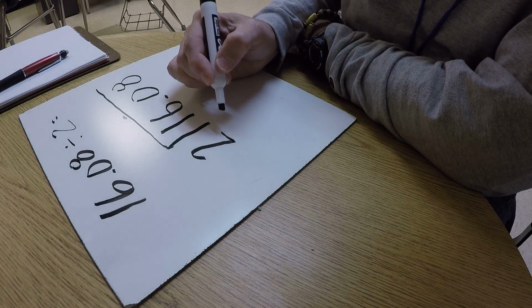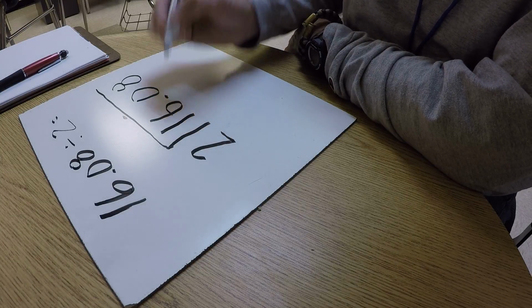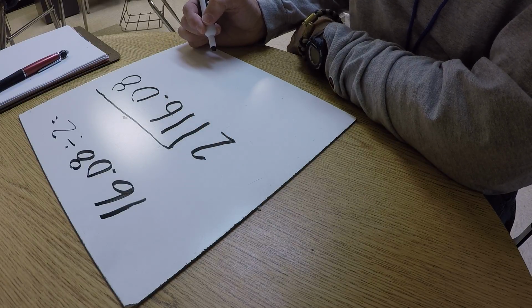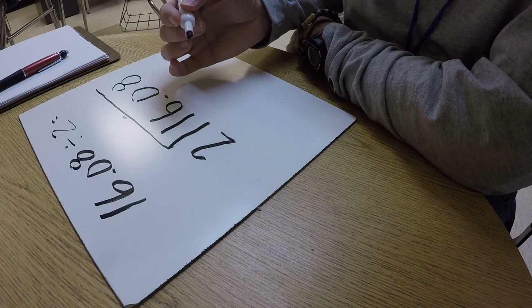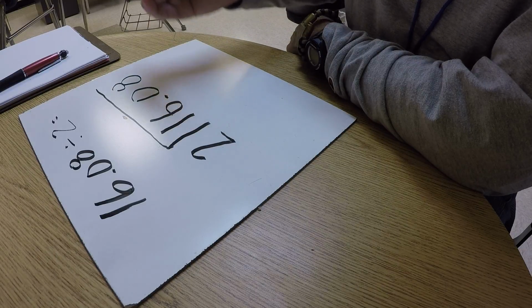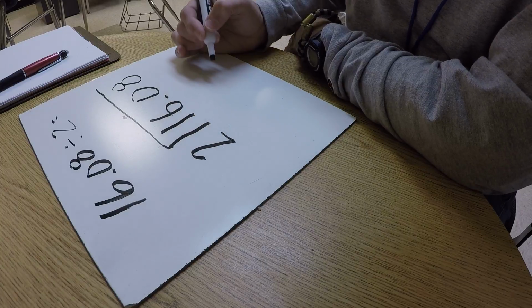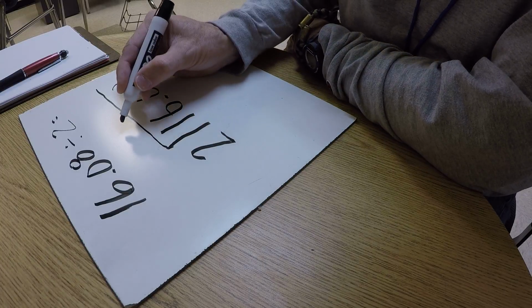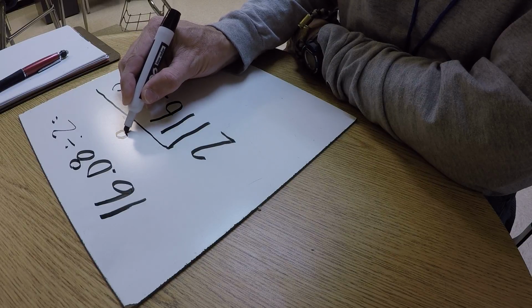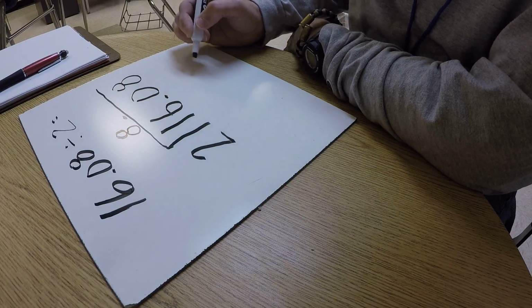So we ask ourselves, how many times can we fit 2 into 16? What we want to do, we want to come as close as we can without going over 16. But we're lucky because, as all of us know our multiplication facts, right? 8 times 2 is 16.